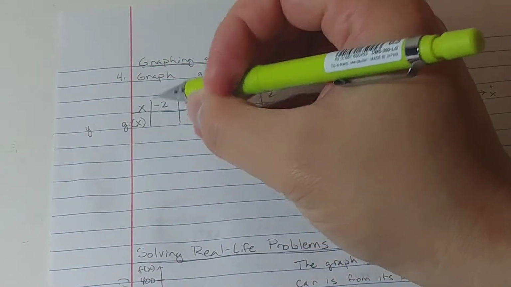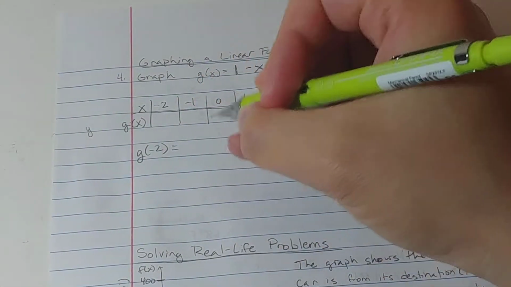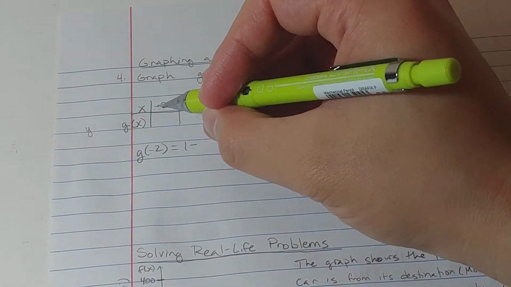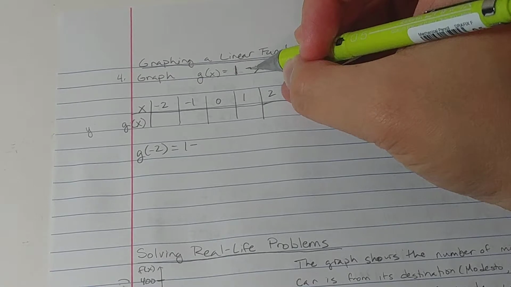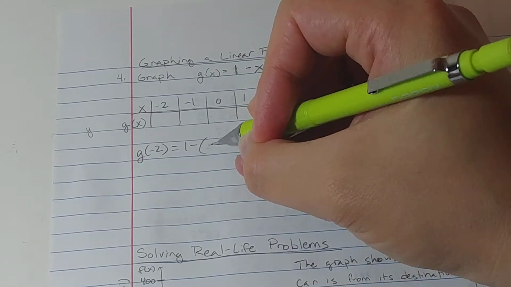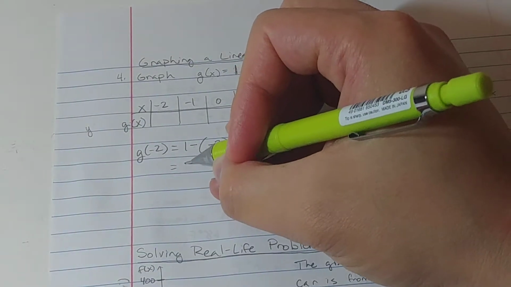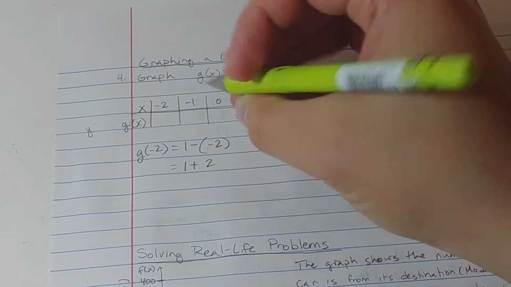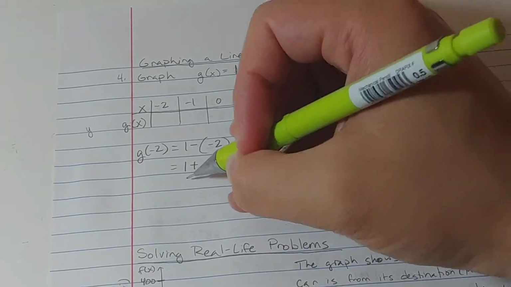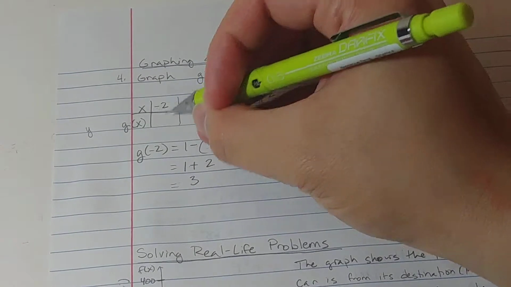Alright, so let's do g of -2 first. G of -2 equals 1 minus, okay, even though this is a -2, we still have to put that minus there, okay? So minus, and then put the -2 in parentheses. So minus and negative becomes plus. Okay, that's why it's important to always put your negatives. Negative, negative makes a positive. Okay, so 1 plus 2 is 3. Yay.